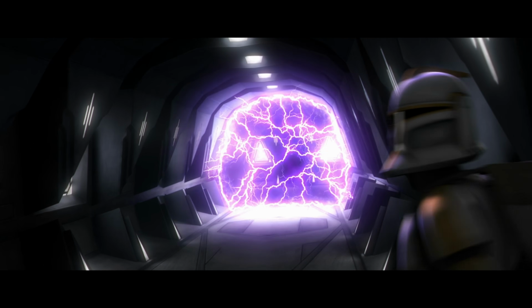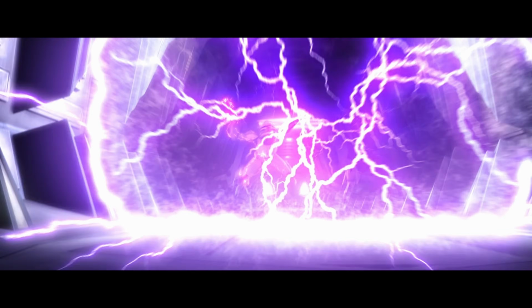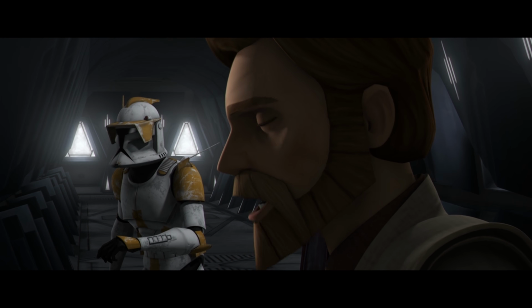The walls are electrified. Go, go, go, go! Long shot! We must keep moving.